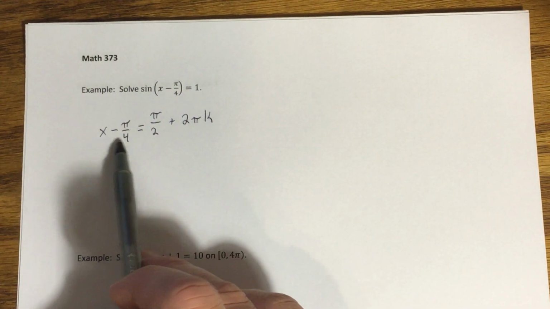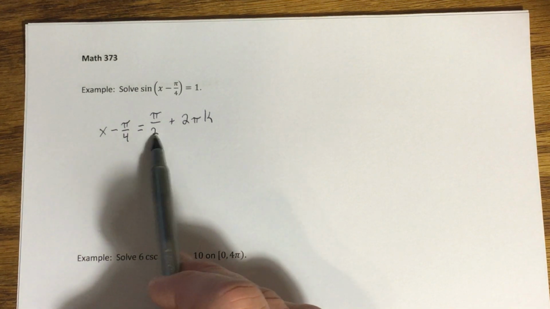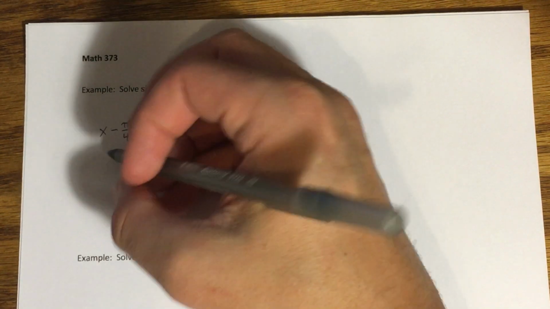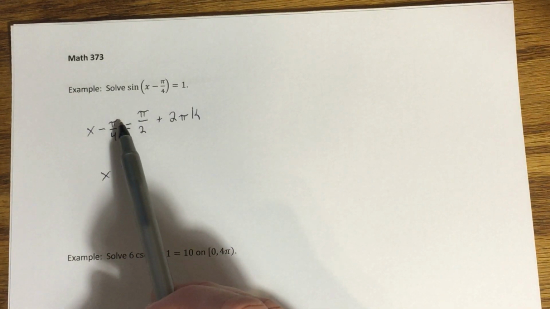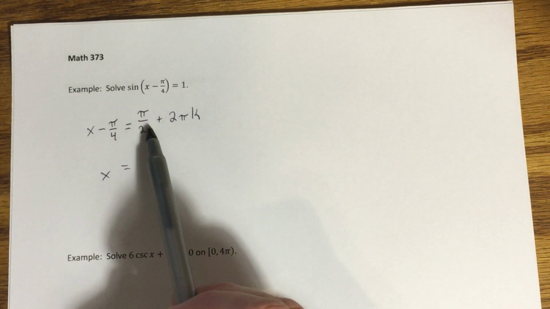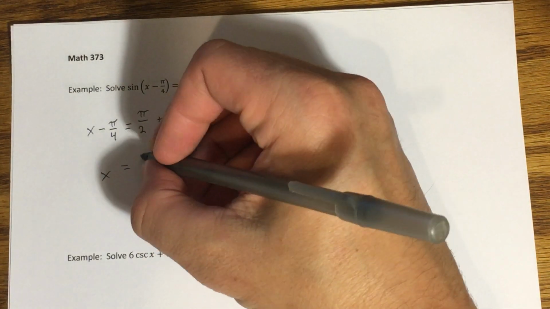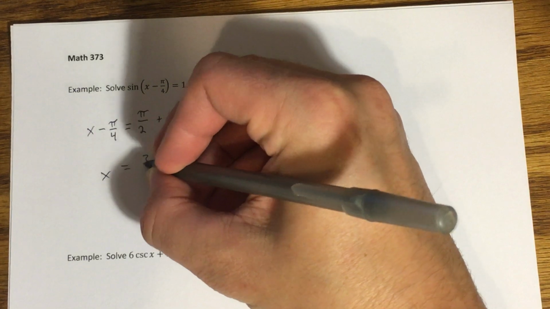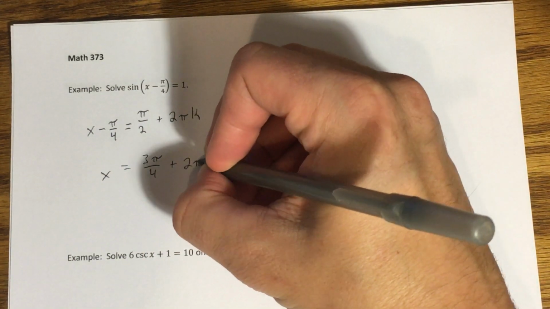Now I can just solve this for x. And I would do that by adding pi over 4 to both sides. That's going to get rid of the minus pi over 4 here. If I add pi over 4 to both sides, because that's a constant and pi over 2 is another constant, I would just add these two fractions using a common denominator. Pi over 2 plus pi over 4 is 3 pi over 4. And so this ends up being my solution.